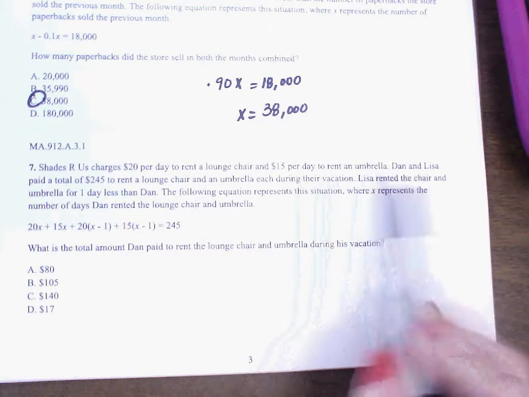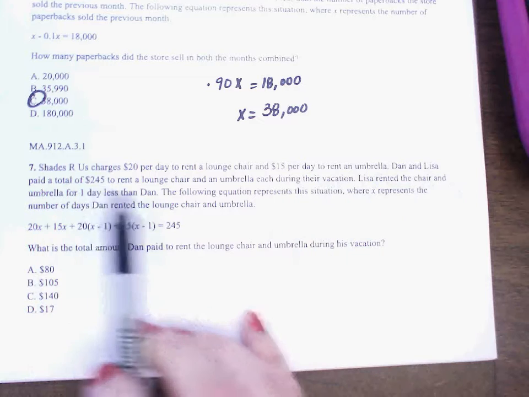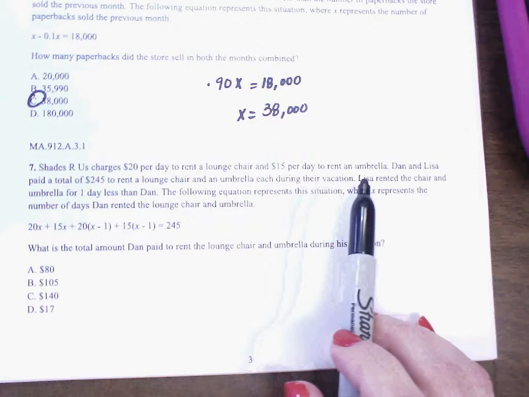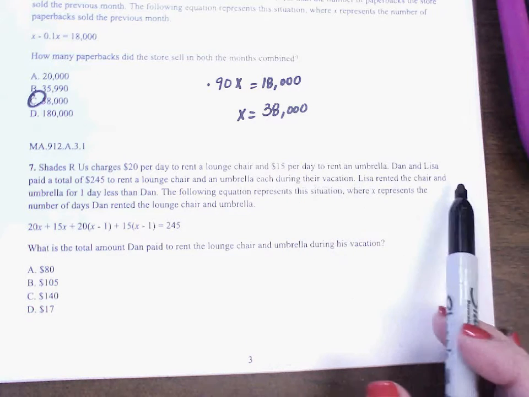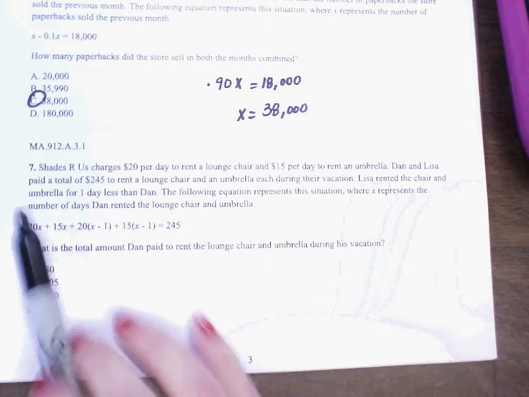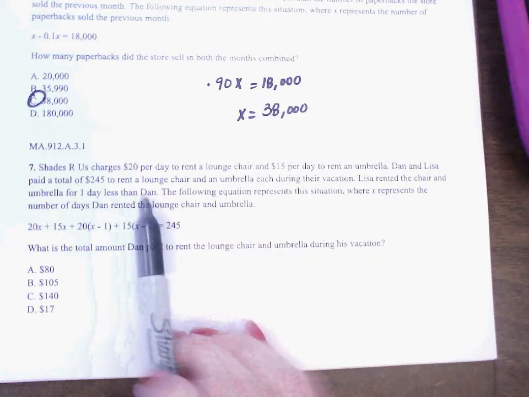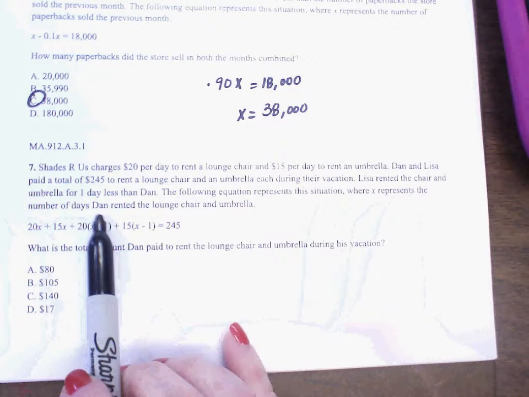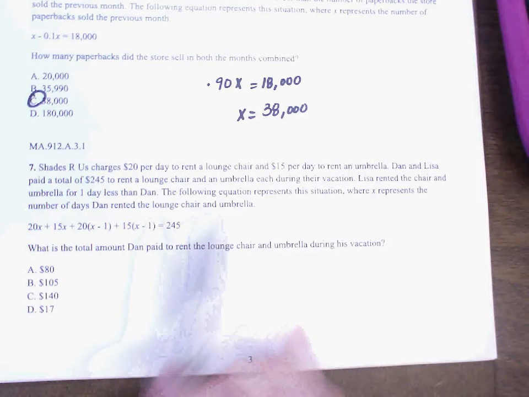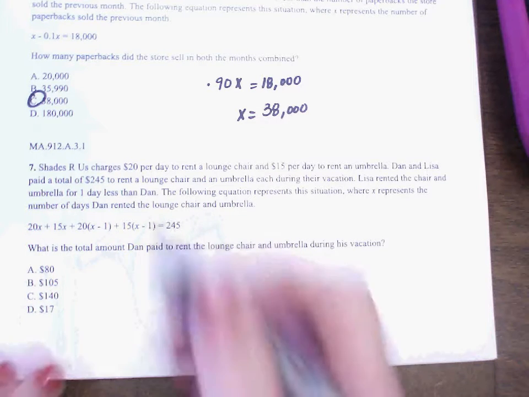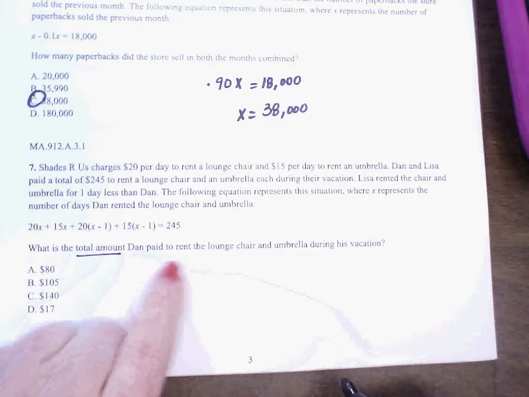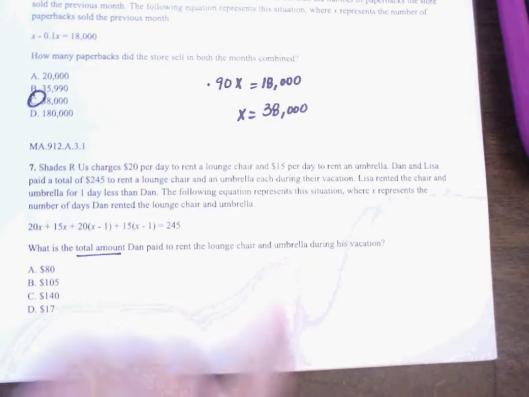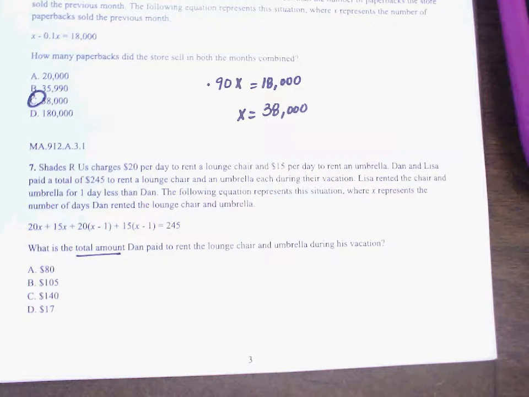Shader Us charges 20 per day to rent a lounge chair, and 15 per day to rent an umbrella. Dan and Lisa paid a total of 245 to rent a lounge chair and an umbrella each during their vacation. This is where you go at the beach. You need those chairs and that umbrella. Lisa rented the chair and umbrella for 1 day less than Dan. The following equation represents the situation where X represents the number of days Dan rented the lounge chair and umbrella. What is the total amount Dan paid to rent the lounge chair and umbrella during this vacation?